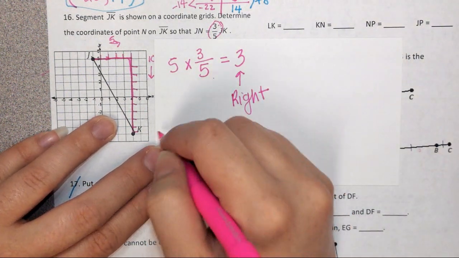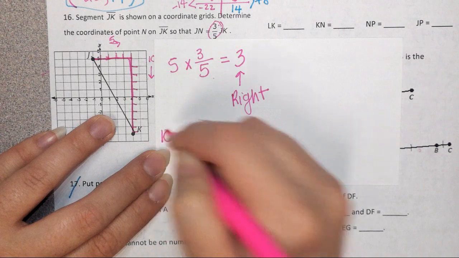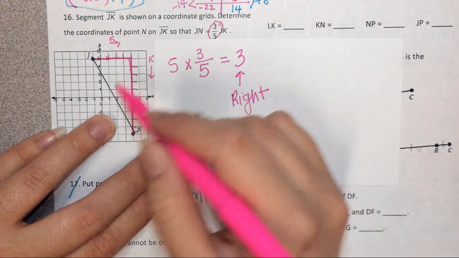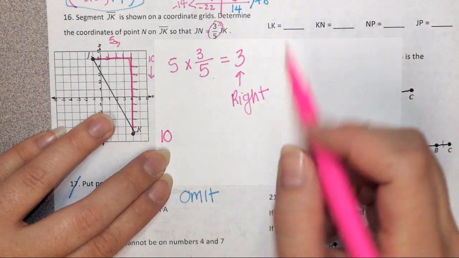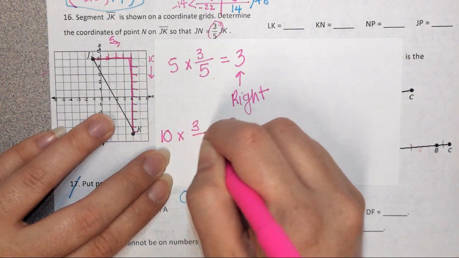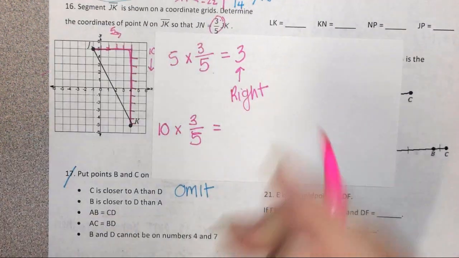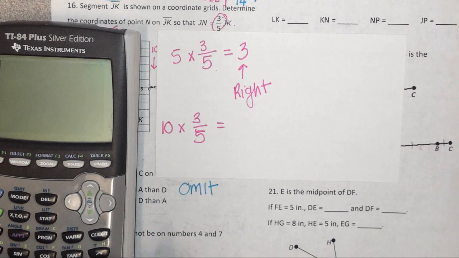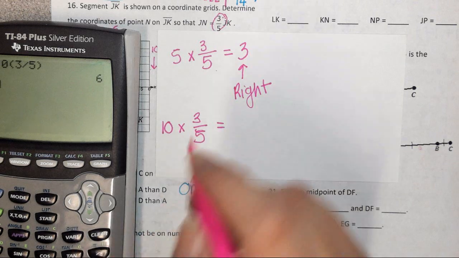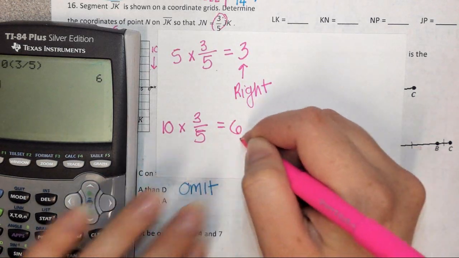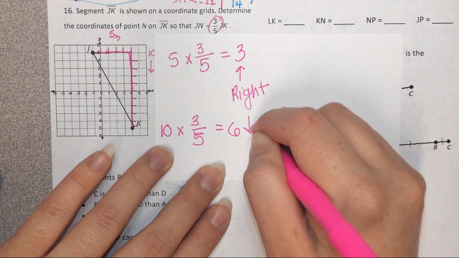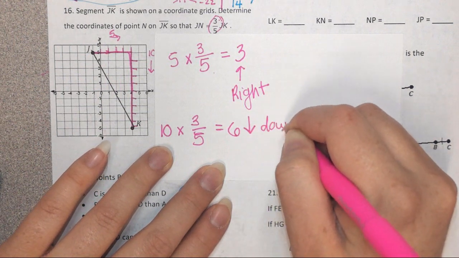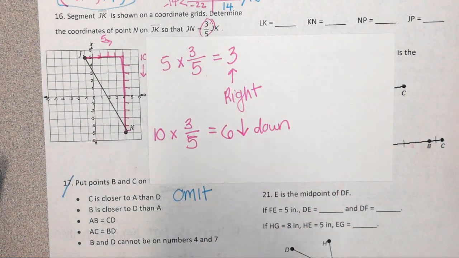Then I'm going to take my rise, this one is my run and this one is my rise. Multiply that by 3/5. So 10 times 3/5 gives me 6. So instead of going down 10, now I'm going to go down 6.